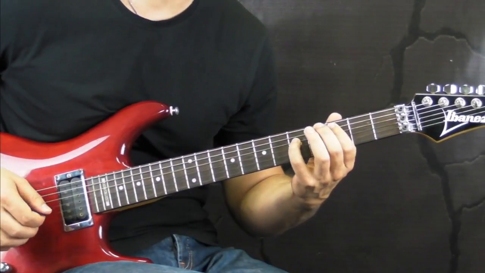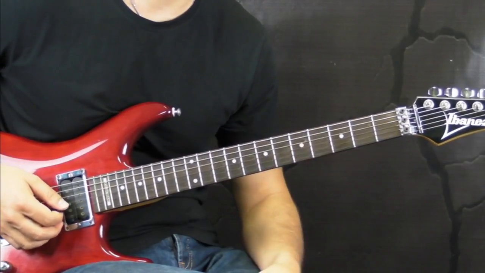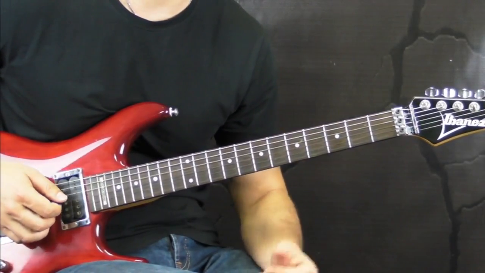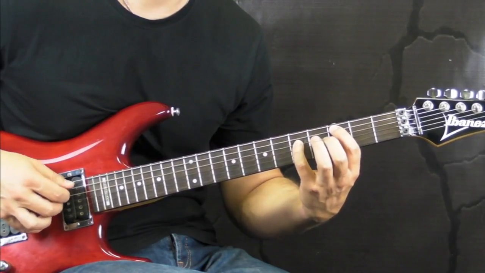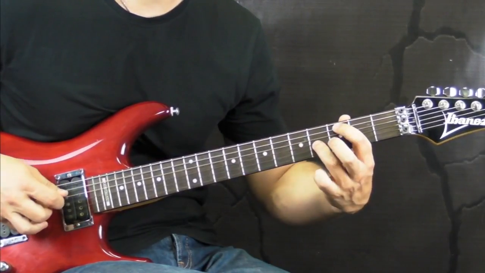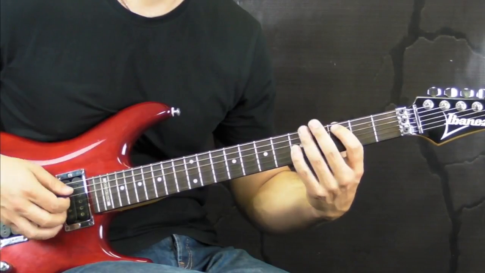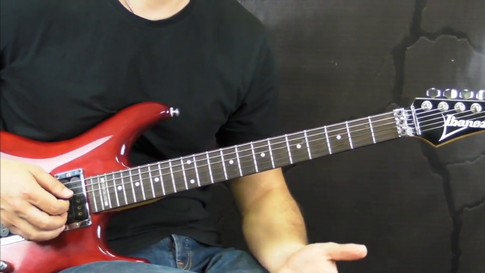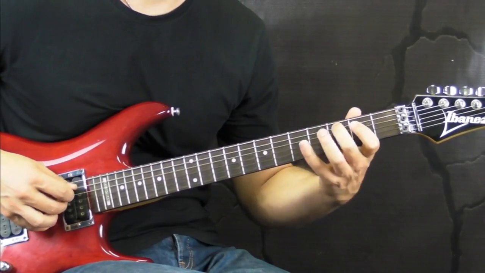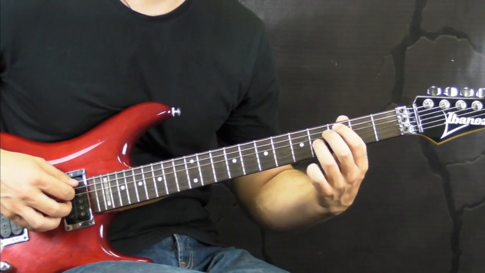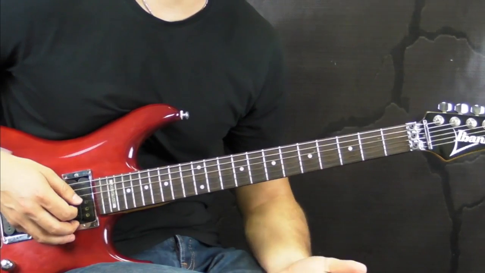Now I have to mention what the interval is. The interval is the distance between two notes, and when we play the intervals together at the same time, it's called a harmonic interval, and when we play intervals one after the other, it's called melodic intervals.